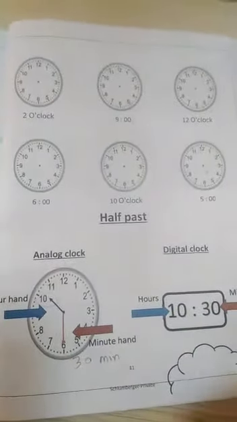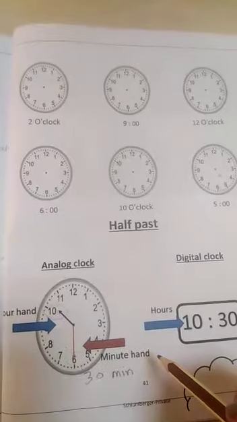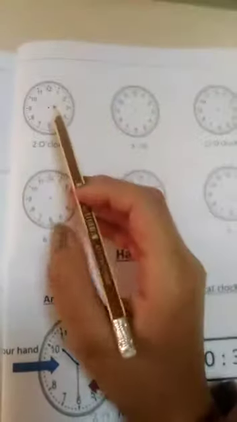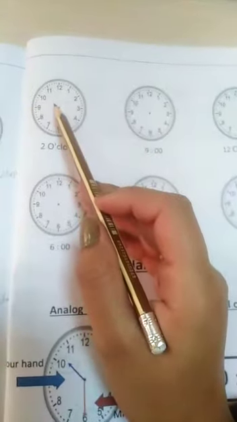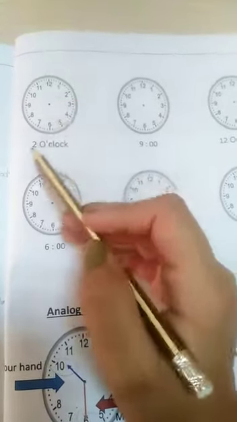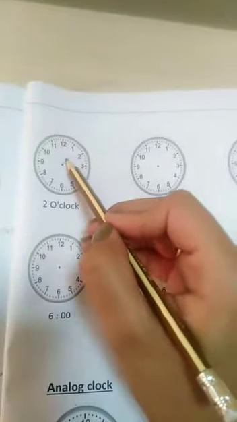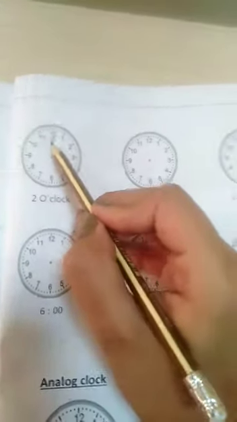Okay, now we are on page 41. So the time on the clock. Here we have to draw the hands, okay? The short hand for hours and the long hand for minutes. 2 o'clock, okay? So the short hand pointed to 2 and the long hand pointed to 12.